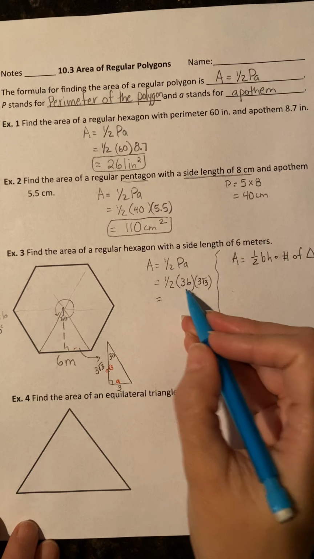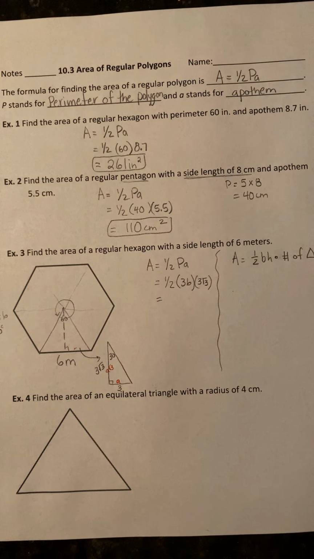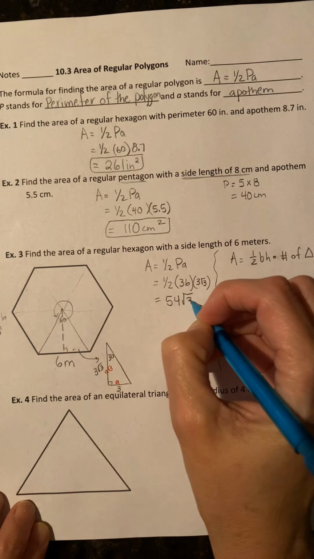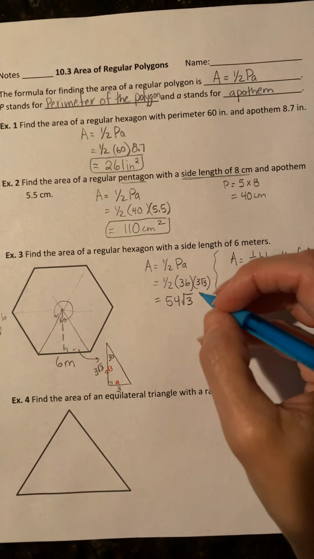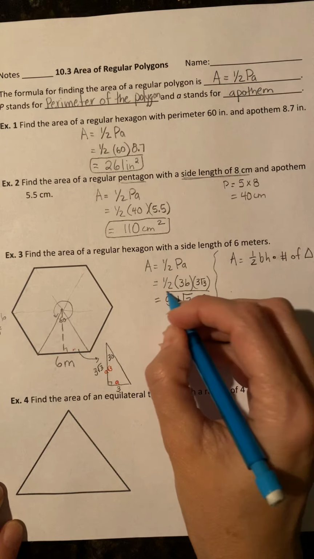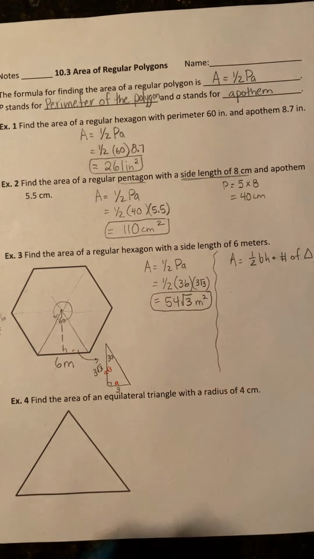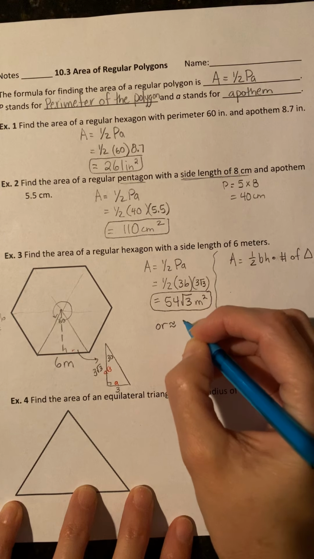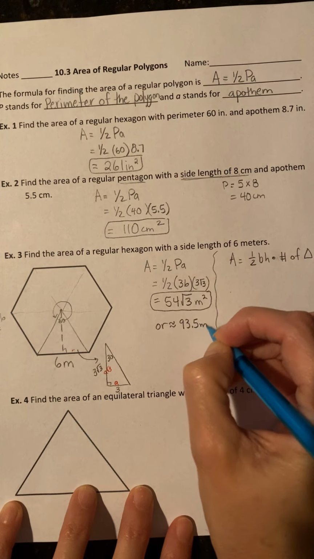So half of 36 is 18, and 18 times 3 is 54. So this is 54 radical 3, and you can leave your answer just like that. This is meters squared. You can also multiply that out if a problem asks for it. So it's approximately 93.5 meters squared.